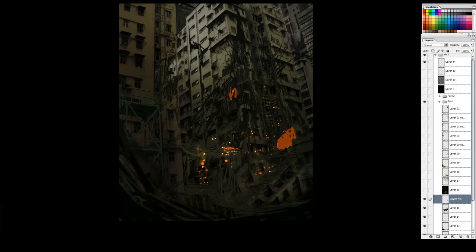Let's say that's fire. But when you check out the value, turn this on. You can see they're quite dark. That's not a light source. It's just a color. So even though, yes, it's orange like fire or light, it's actually not bright. It doesn't give off a high value. So let me get rid of that layer.